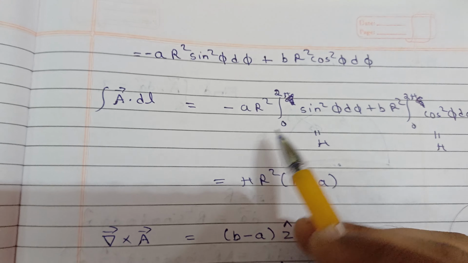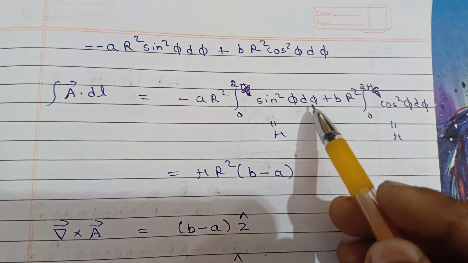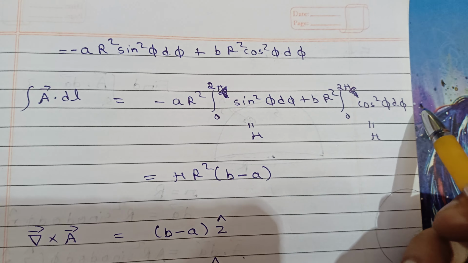So when you integrate this, it will go from 0 to 2 pi, sin square phi d phi and cos square phi d phi. So you can solve this in terms of cos 2 phi. So cos 2 phi equals 1 minus 2 sin square phi, divided by 2. From there you can find the value. When you solve this, you will get pi as your answer.